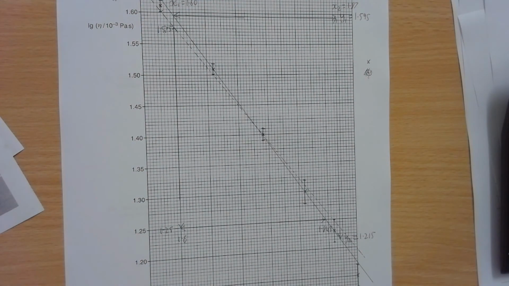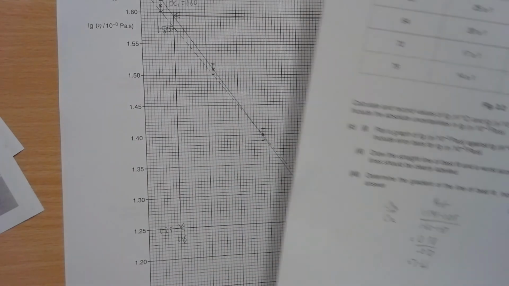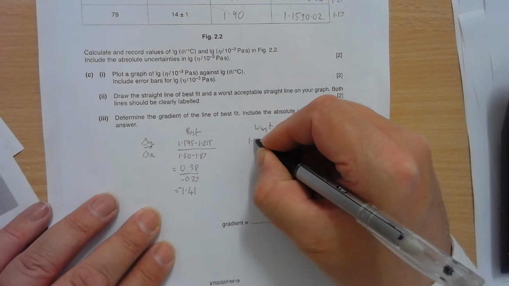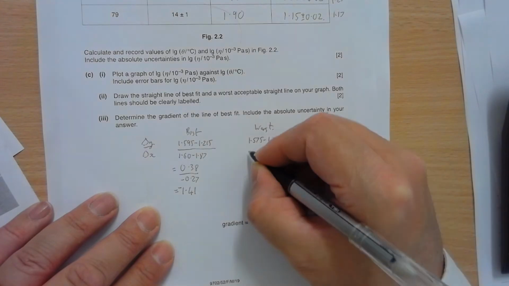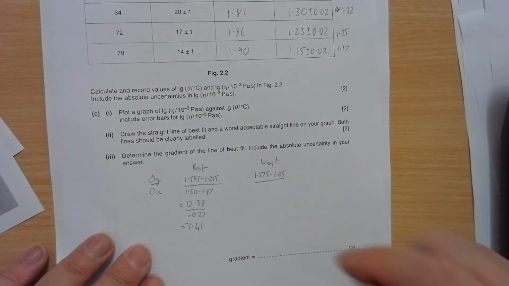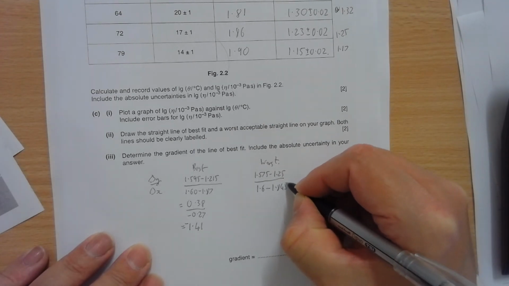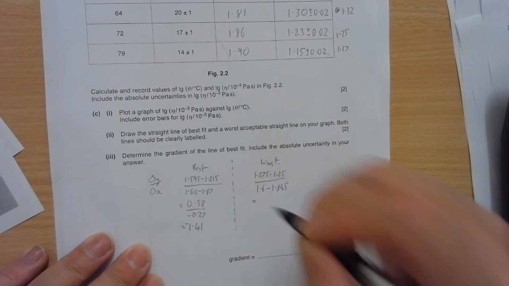So to get our worst line of best fit, it's going to be delta y over delta x, so 1.575 minus 1.25, divided by the delta x, which is going to be 1.6 minus 1.845. I'm just going to make that really clear that it's separate.